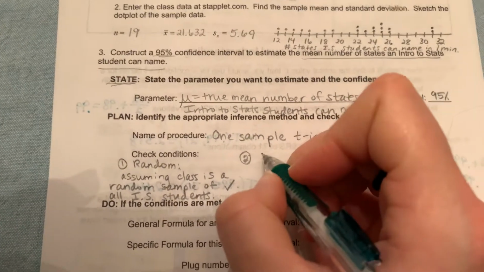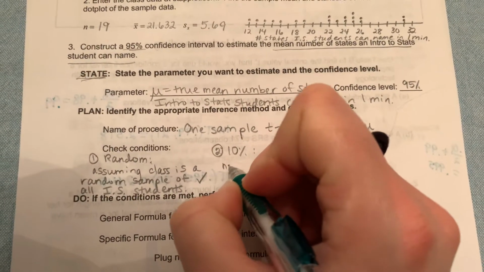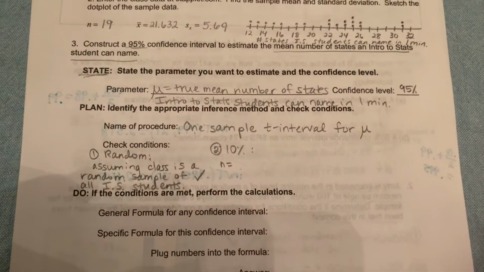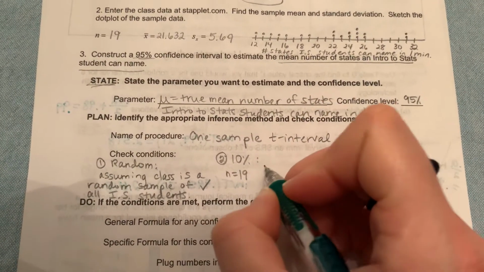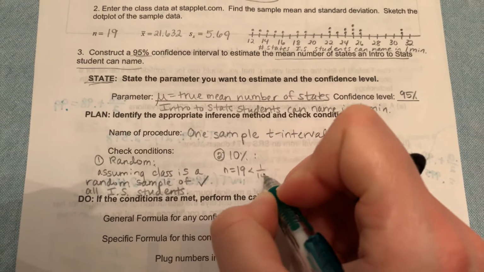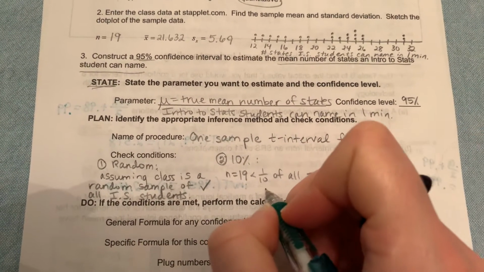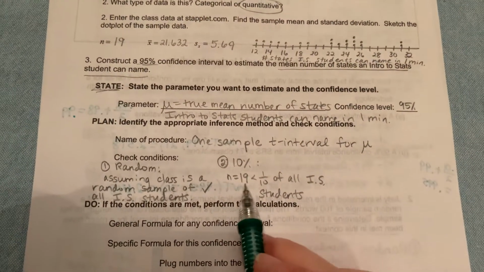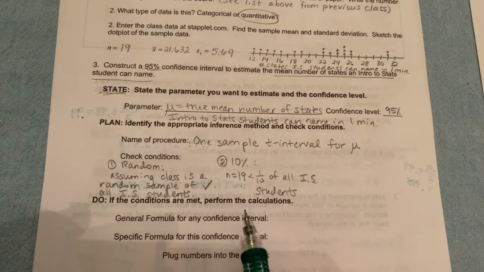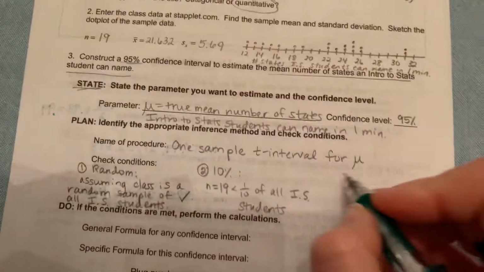The second condition, remember, is that 10% condition. So this is where we check that the sample size is less than 1/10 of the whole population. So our sample size we saw was 19, and that is indeed less than 1/10 of all intro to stats students. Let's see, if we multiply 19 by 10, we get 190. There are definitely more than 190 intro to stats students out there.